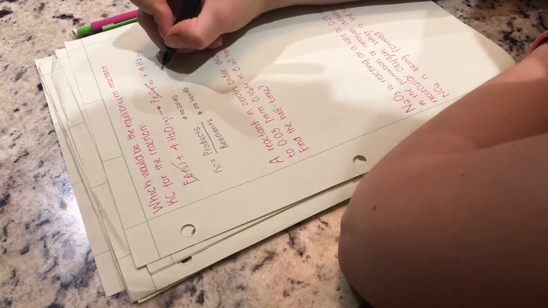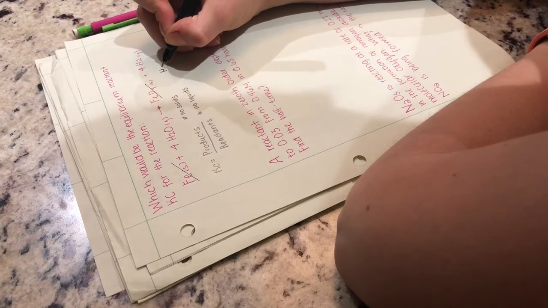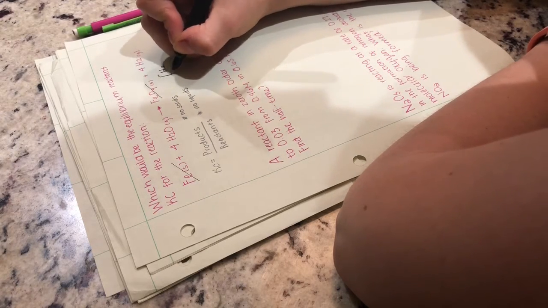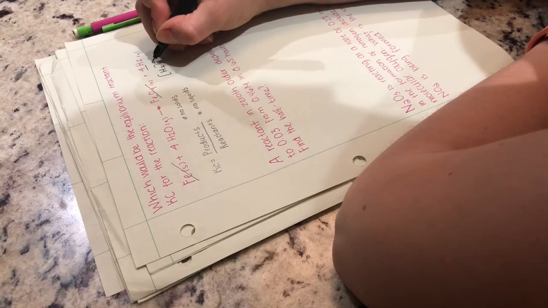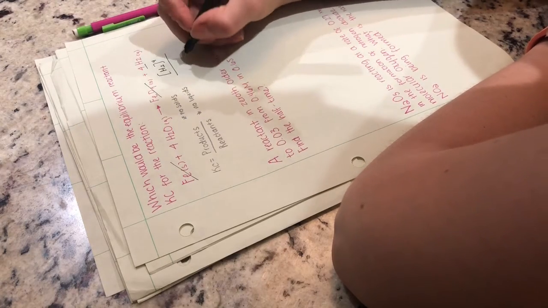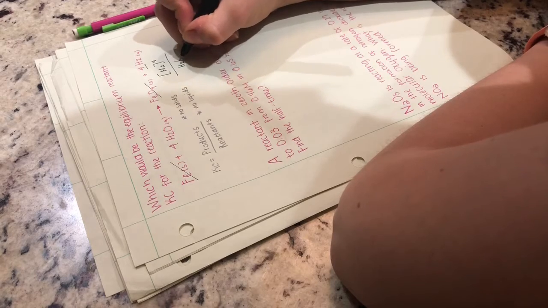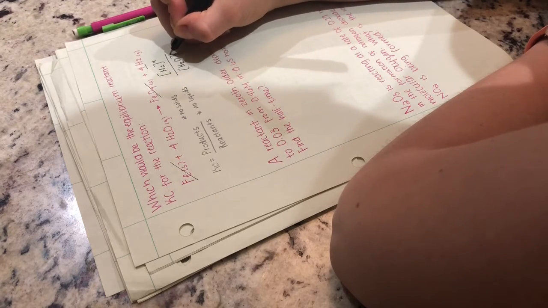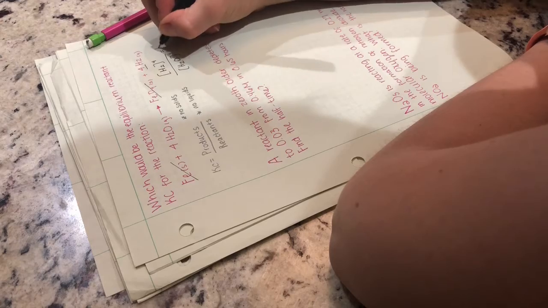It's going to look like H2 to the fourth over H2O to the fourth equals Kc.